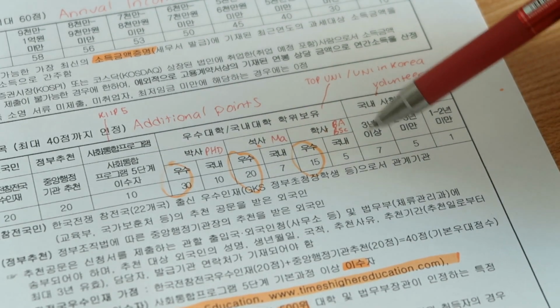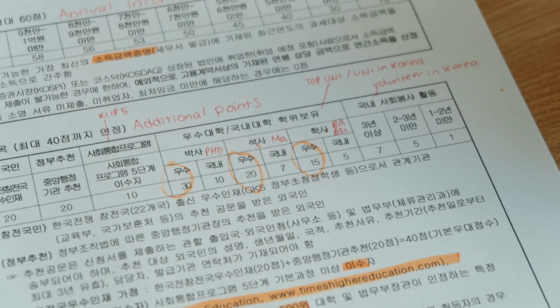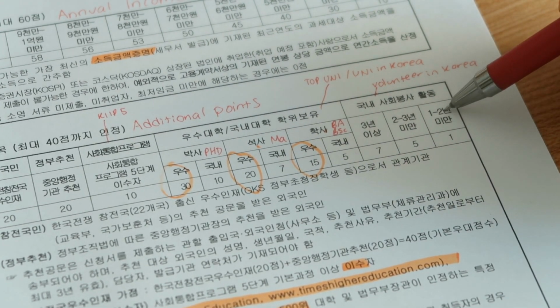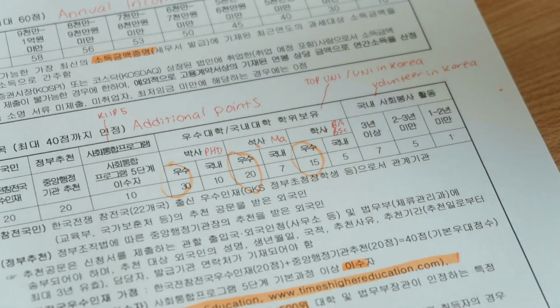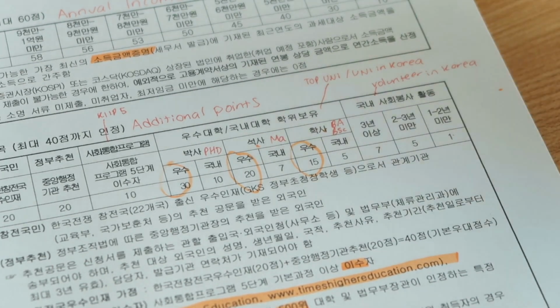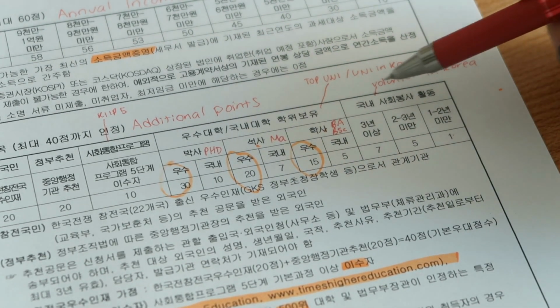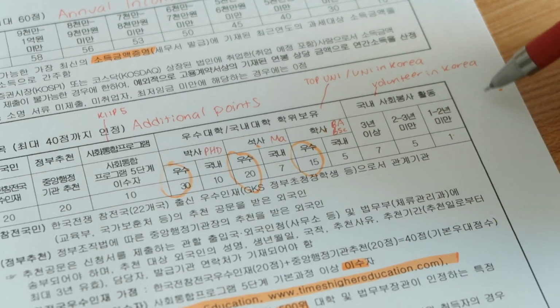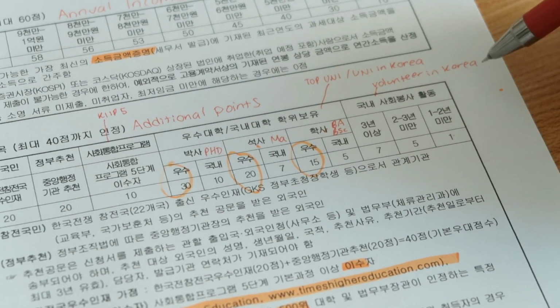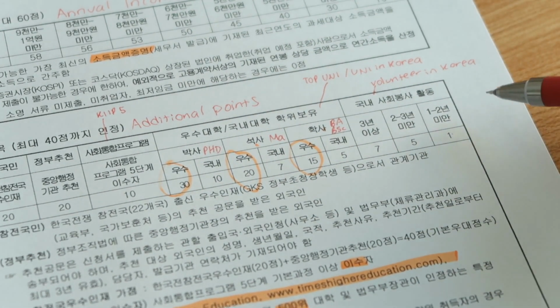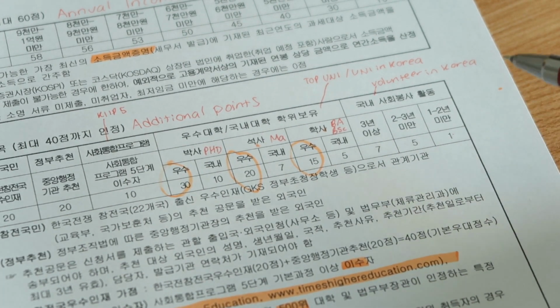Then this last section here is if you did volunteer work in Korea. So between 1 and 2 years, you can only get 1 point. 2 to 3 years, you can get 5. And 3 or more years, you can get 7. So obviously, you're not really going to get a lot of points from this in a very short amount of time. And also, you can't just do any sort of volunteer work to get these points.